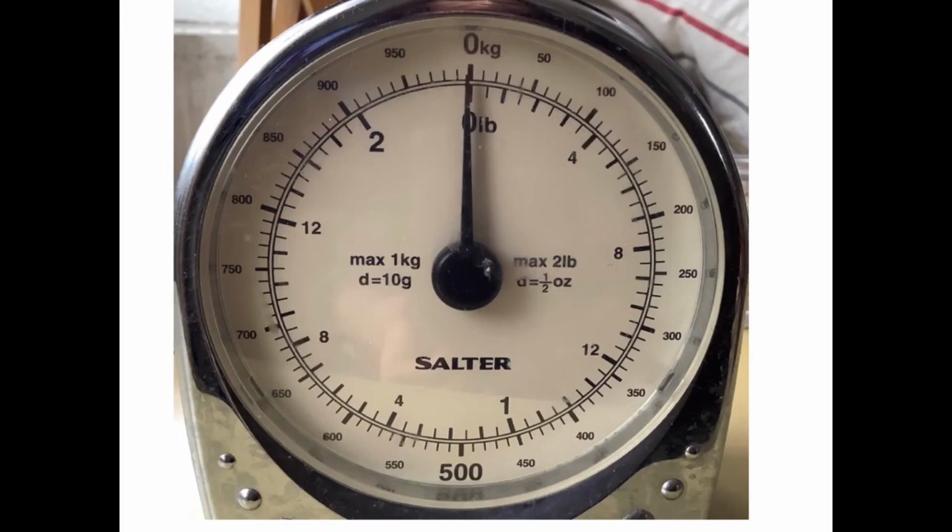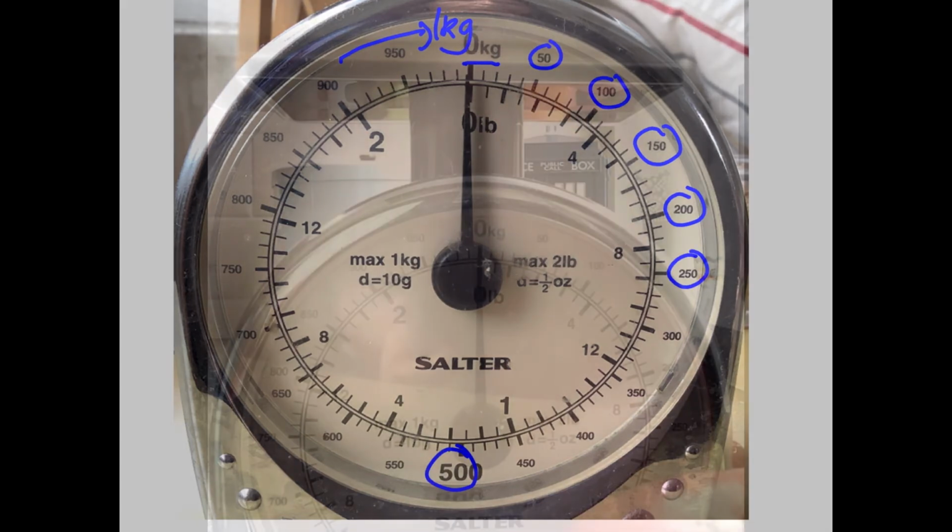So these are the scales that I'm going to use. Now mine are a lot smaller than the school scales. And if you look, it says kilograms at the top. So the outside is the kilograms. Mine goes up in 50. So 50, 100, 150, 200, 250. It goes up to 500. And then all the way up there would be 1 kilogram. So if the scales went all the way round, something would weigh 1 kilogram.